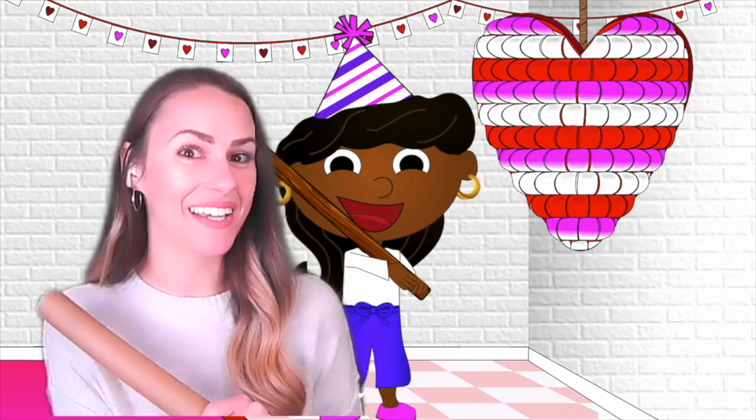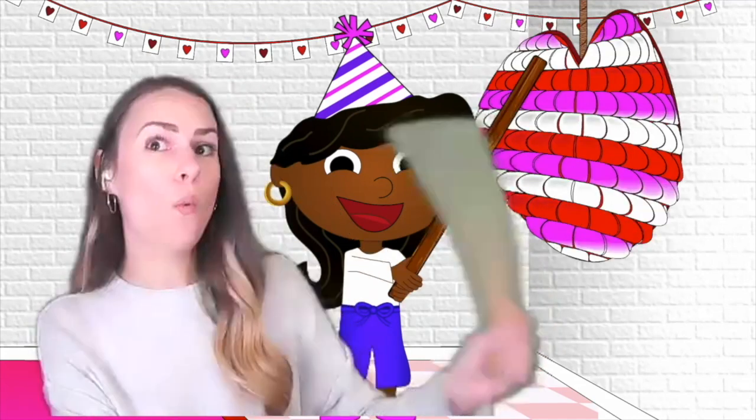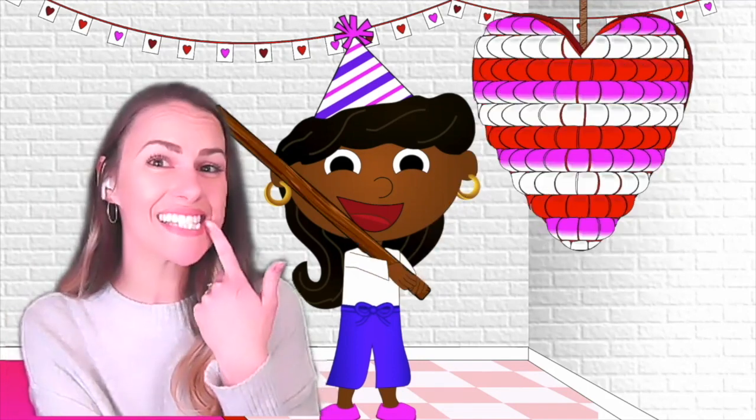So then you would just be going back and forth between 2 slides to make the character whack the piñata over again. Whack, whack. Or you might have your child say a target word each time the character whacks the piñata. Whack! Swing the stick.